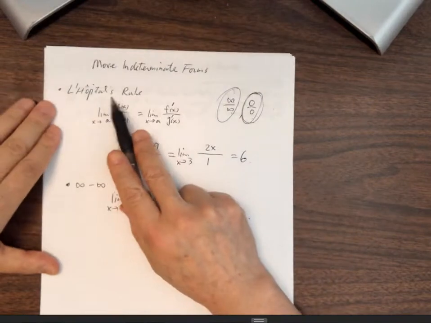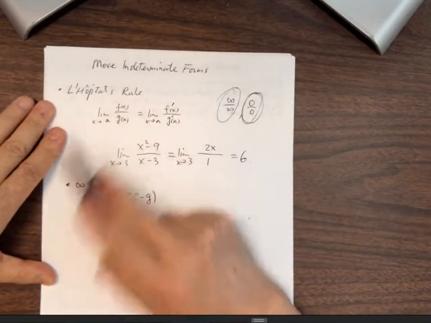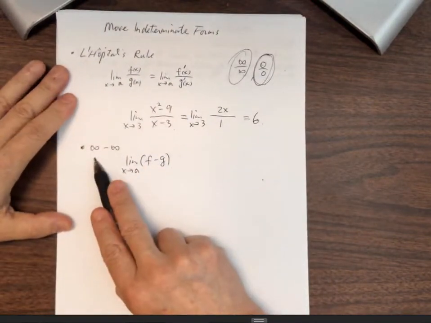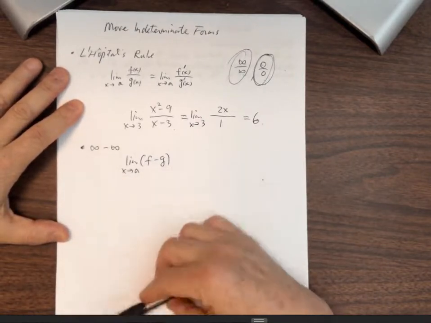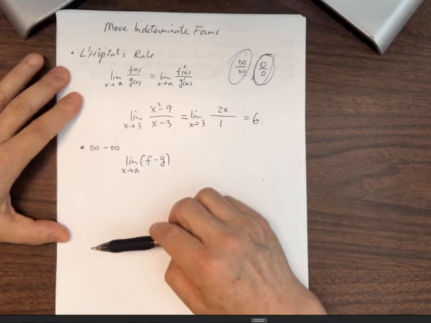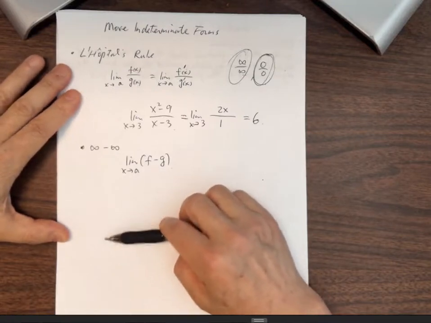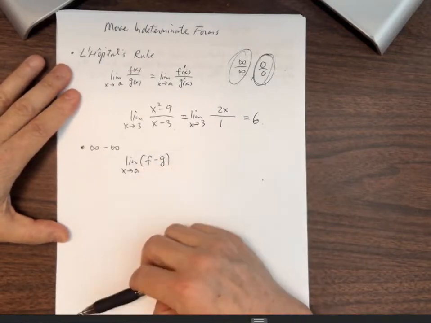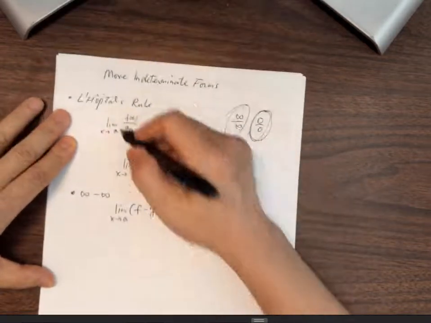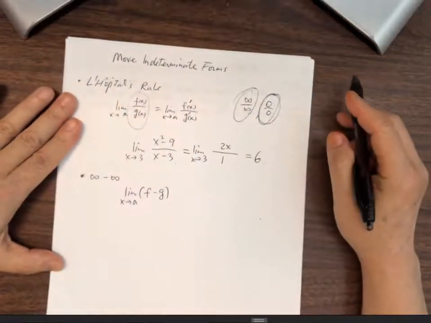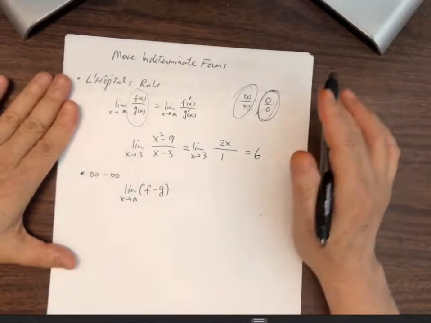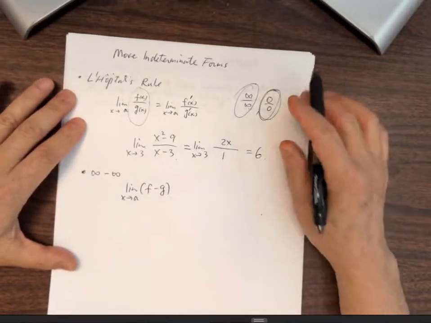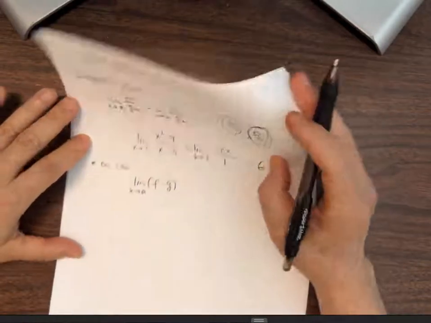Then L'Hopital's rule can be applied. As a matter of fact, whether it's this new type of indeterminate form or the other new indeterminate forms we are discussing in this video, we all do that. We eventually all have to come up with a fraction, because L'Hopital's rule applies only to fractions. Keep this in mind. Always have to get a fraction.